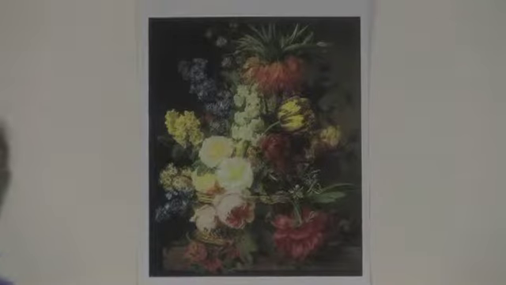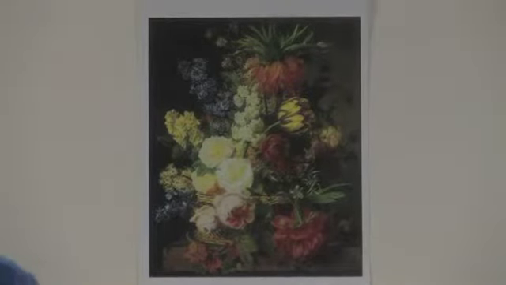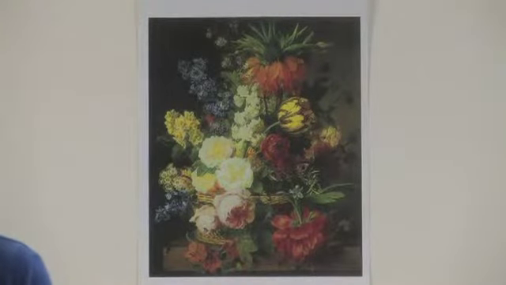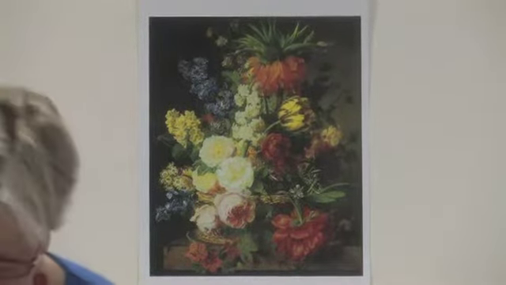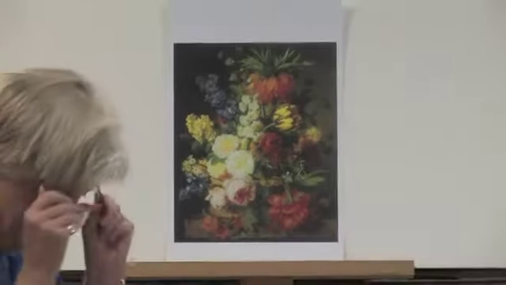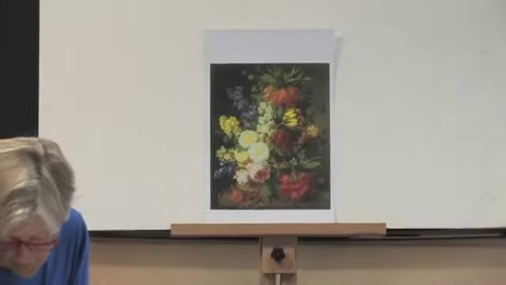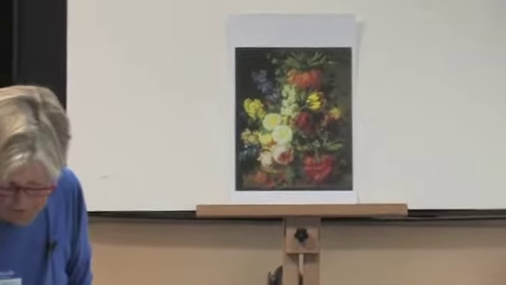Can you all see that if I get out of the way? Okay, so this is Jean-Franz Van Dael, 1764-1840. This is Flowers in a Basket. So here we have, the first item is, what elements did the artist emphasize in this painting?